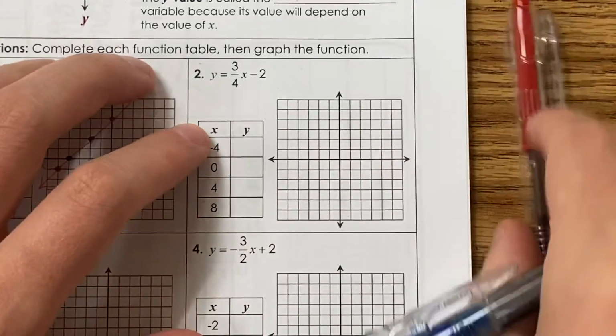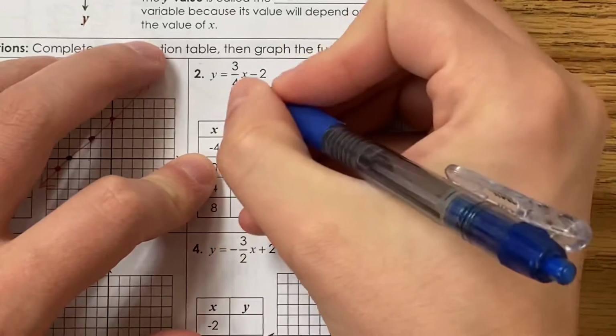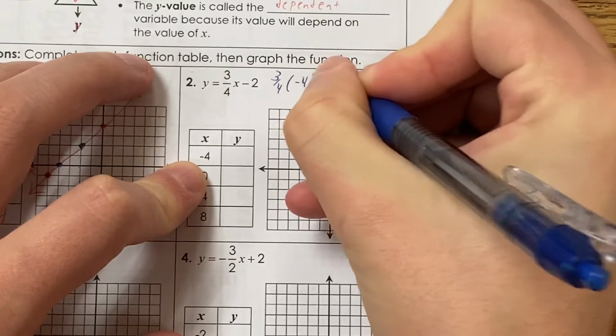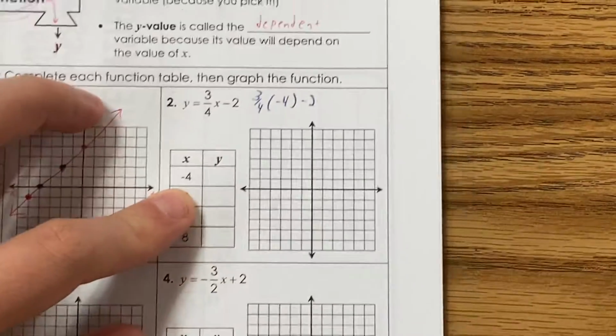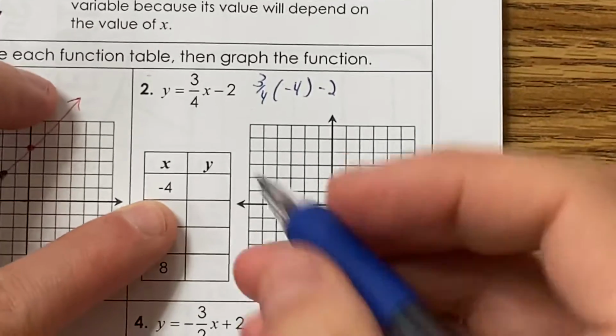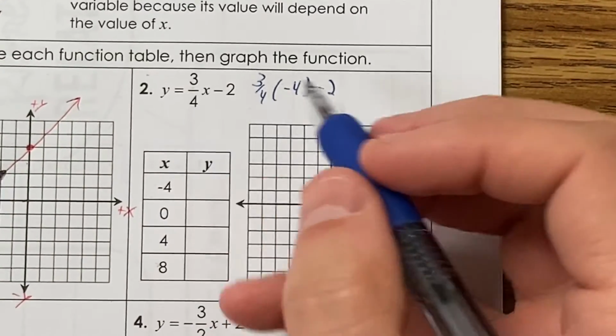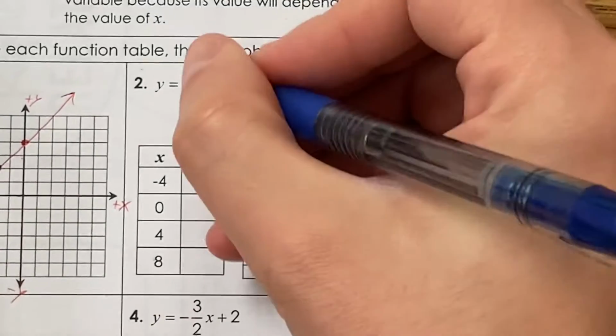This time, if you do 3/4 times -4 minus 2, once again, zoom in a little bit. You're taking -4 and you're plugging it in for x. So instead of x, you're making it a -4.